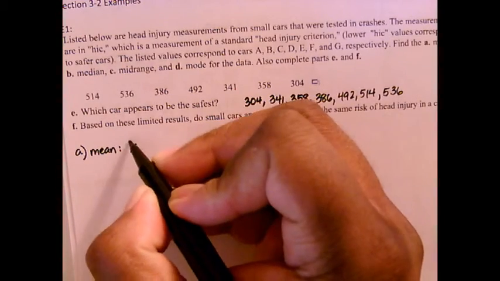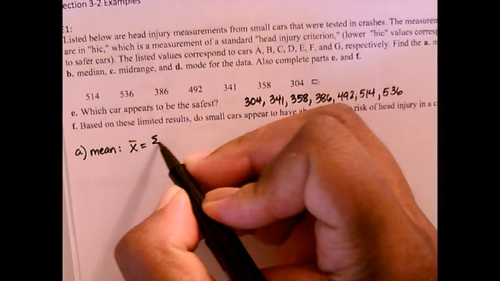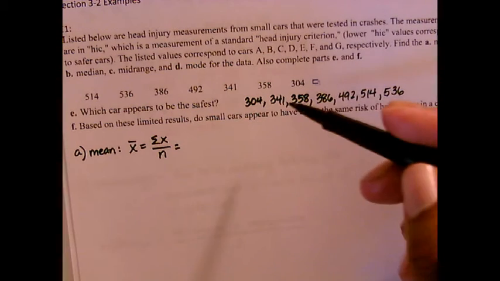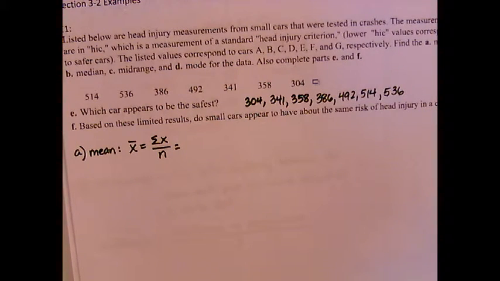The mean, of course, will be x bar, and that's going to be equal to the summation of all your x's divided by n. So that means we're going to take the sum of each of these individual data values and divide that by, in this case, 7, because there's 7 data values here.